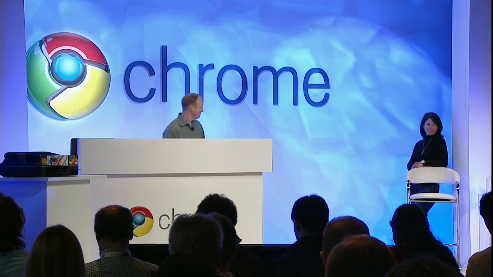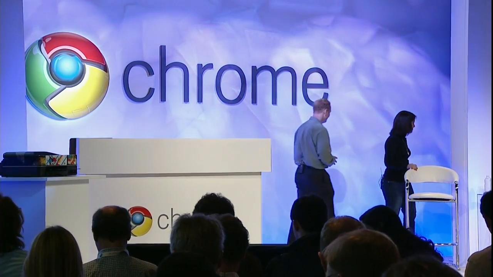We're going to be launching Kindle for the web early next year, and we hope that you all get a chance to try it out when it appears in the Chrome Web Store. Thanks.